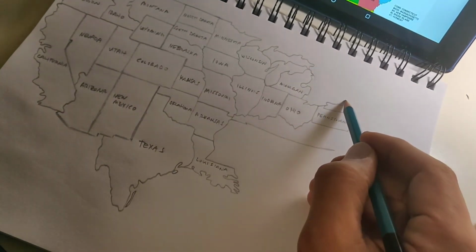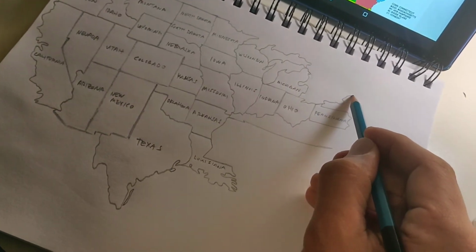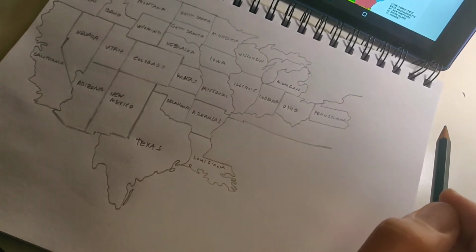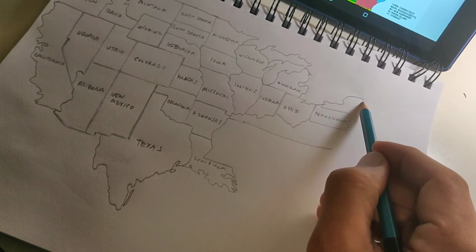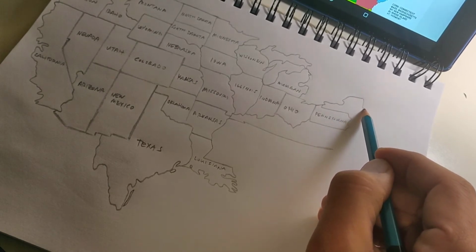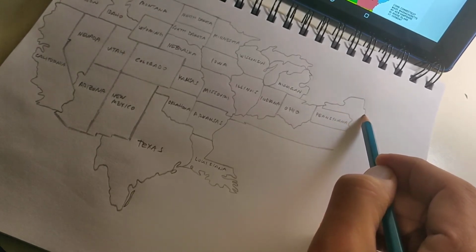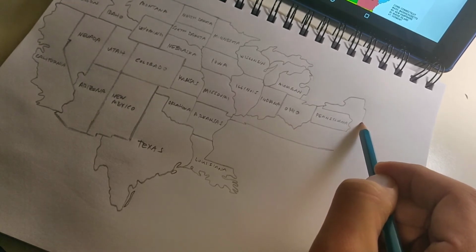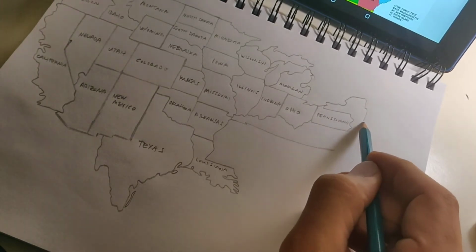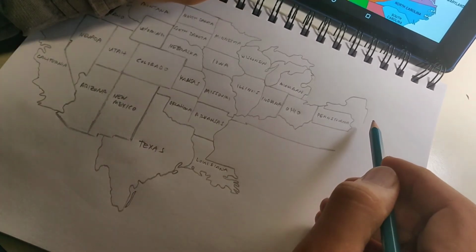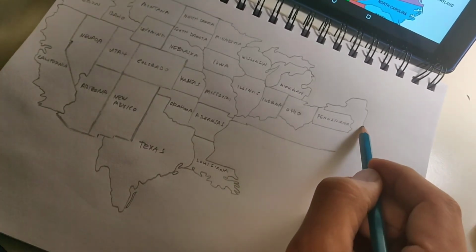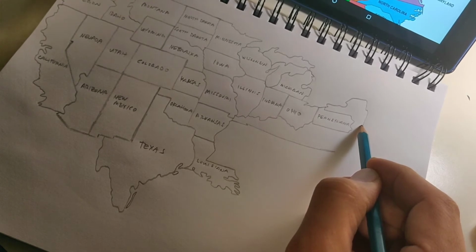Just watch what I'm doing here. Just follow my lead. We're almost there. Then it's going to come down wiggly, come up a little bit, come down a little bit past the top of Pennsylvania. And then slant in.